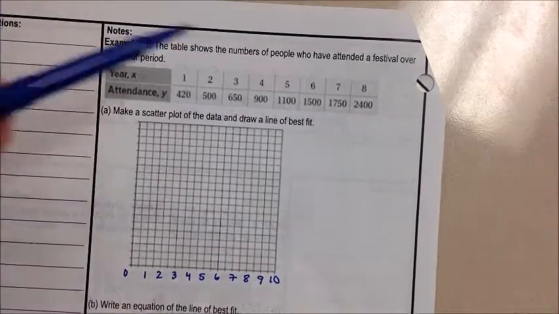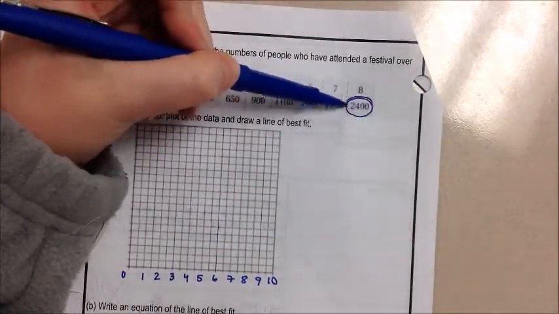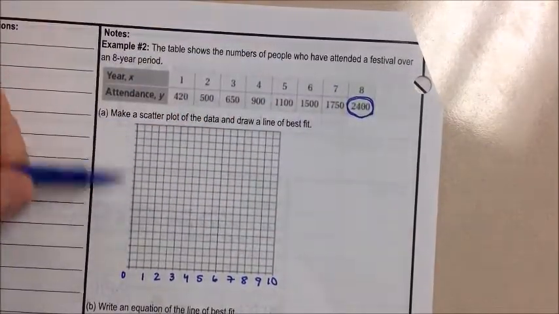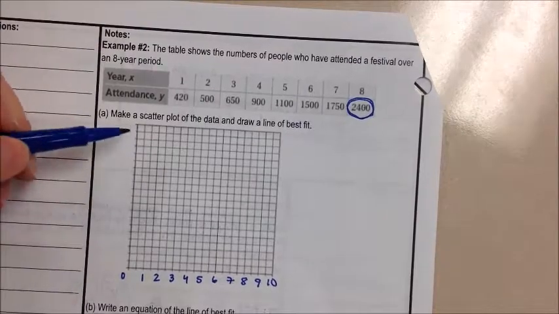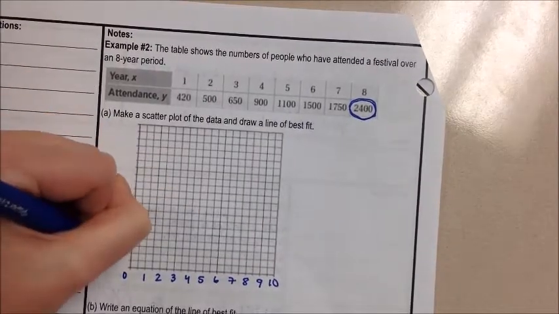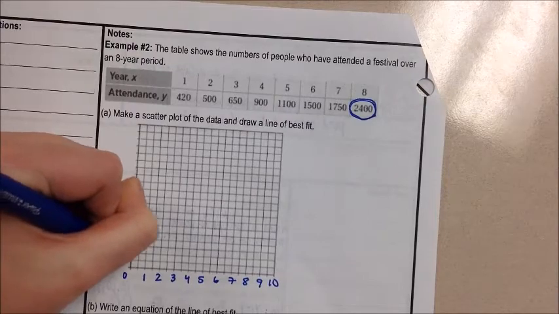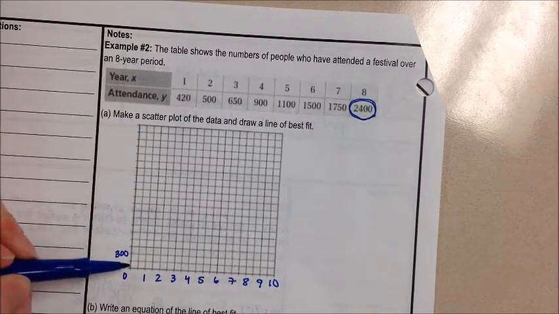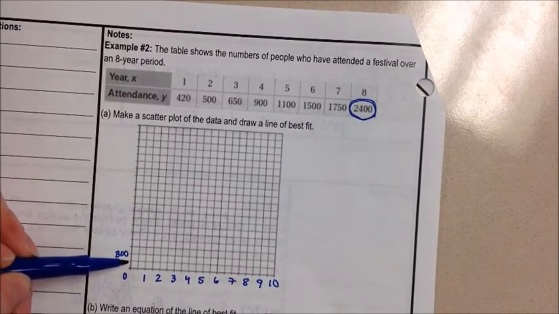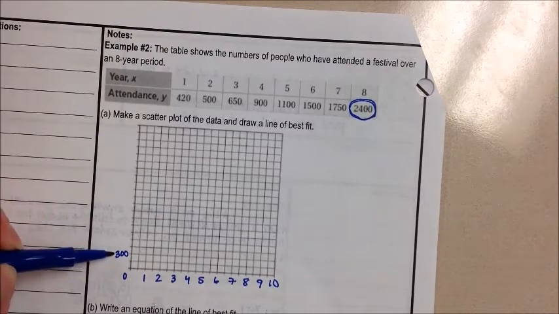Then I have to go all the way to 2400, and I have 20 lines. If I only go by 200s, that only gets me to 2000. So I'm going to go by 300s, but not 300 on every line. I'm going 300 every other line.